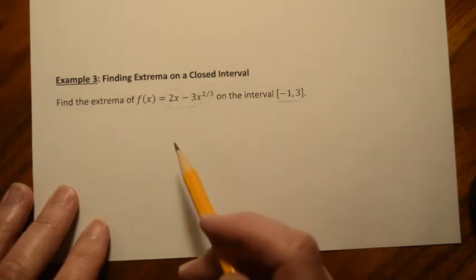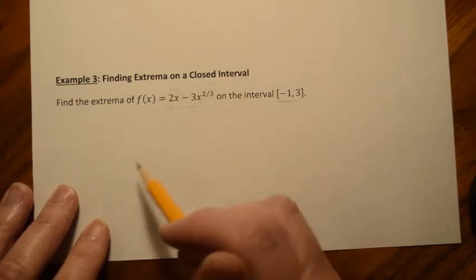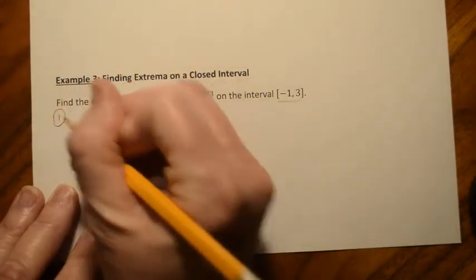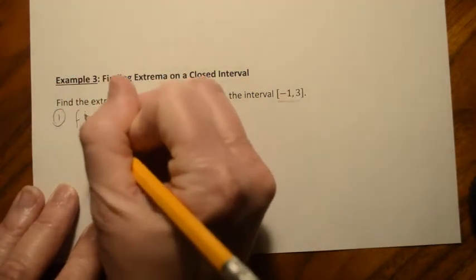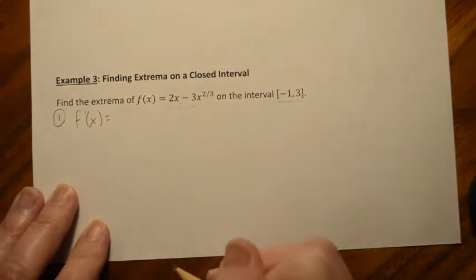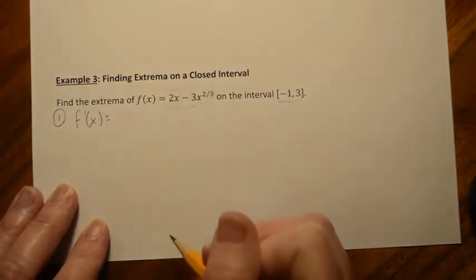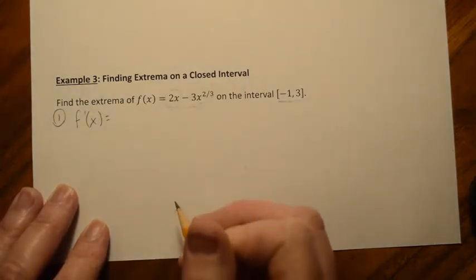All right, so in order to find the extrema on the closed interval, the first thing we do is take the derivative. All right, hopefully you can do that. If you want, stop the video and do it and then come back.